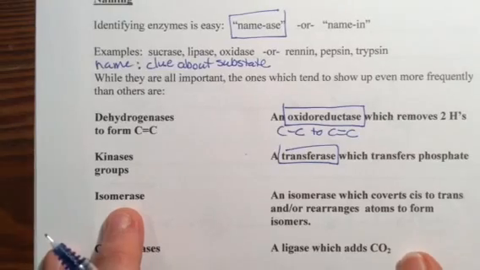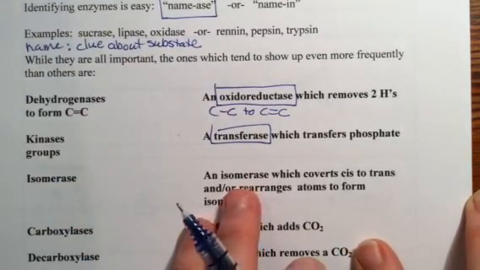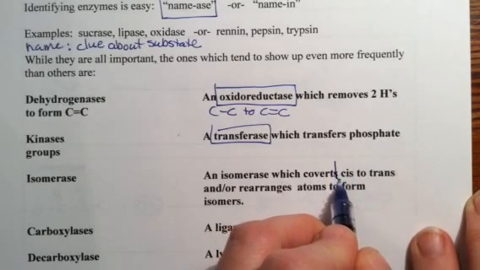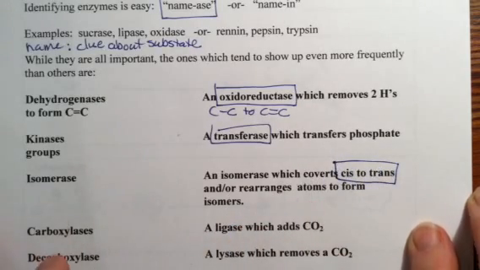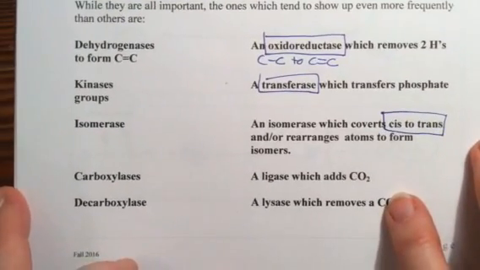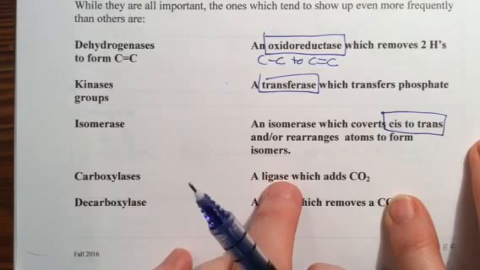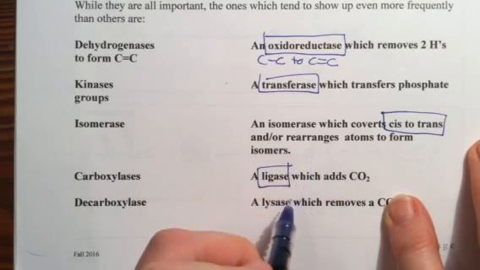Isomerases are very straightforward. Isomerases are those which convert cis to trans or other rearrangements to form isomers. Carboxylases are what we call ligases. Ligases are things that add.